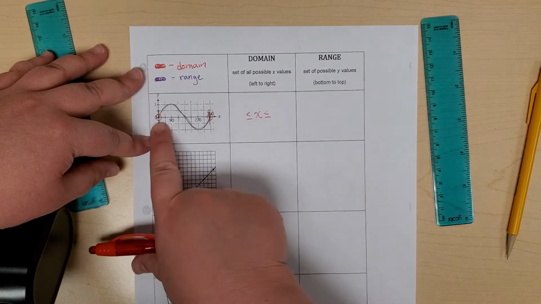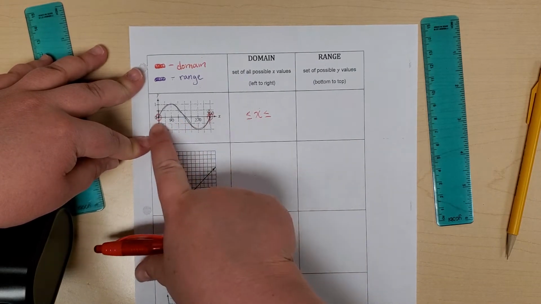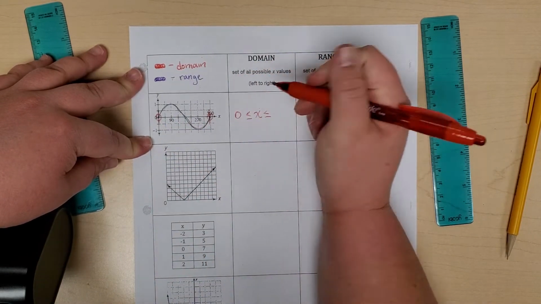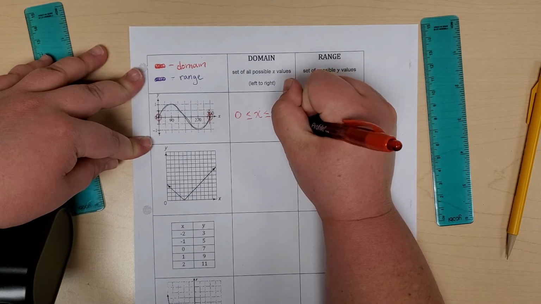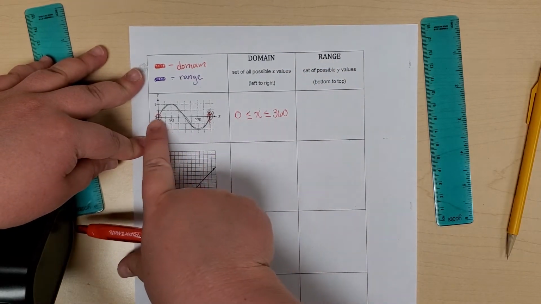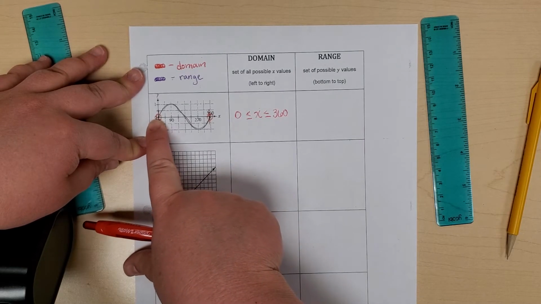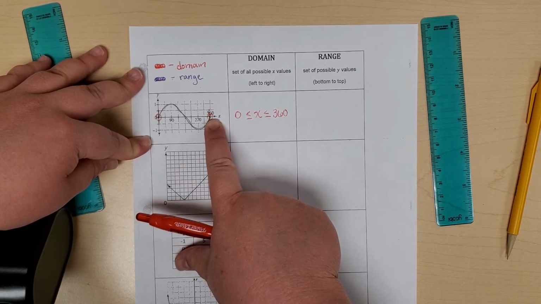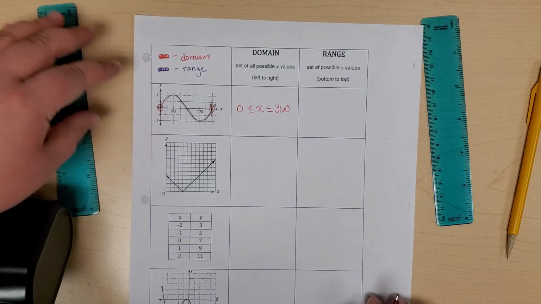And now what I want to do is put my left endpoint here, so that's 0, and my right endpoint here, which is 360. And that's it for domain. This means the graph starts at 0 on the x, or the x values start at 0 and end at 360. And all of the ones in between are being used.